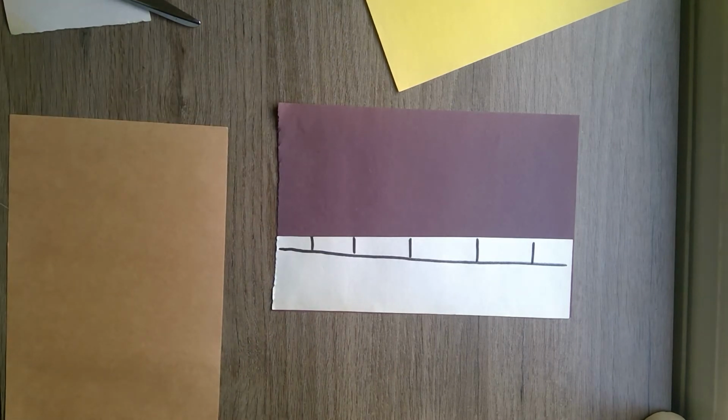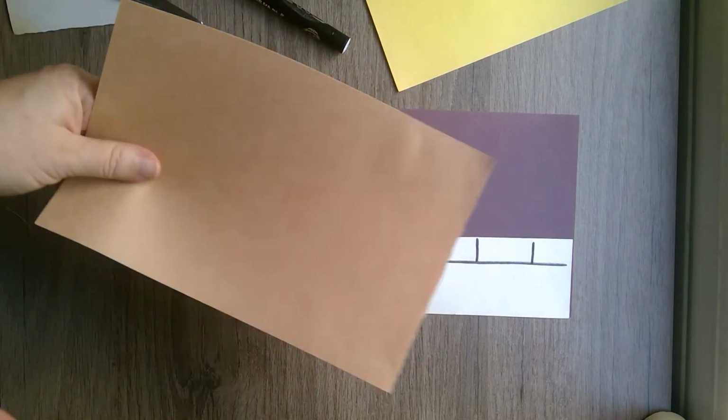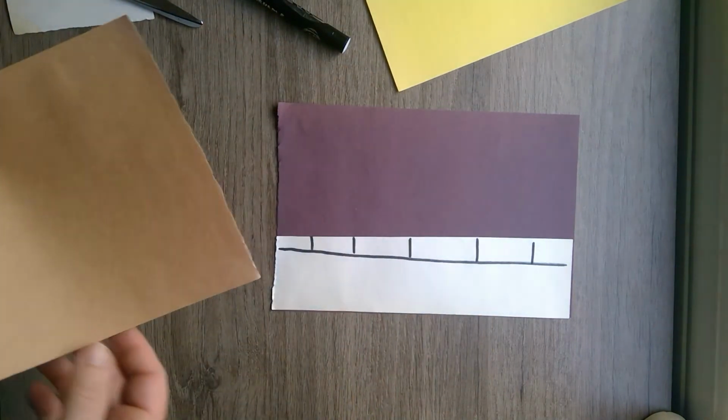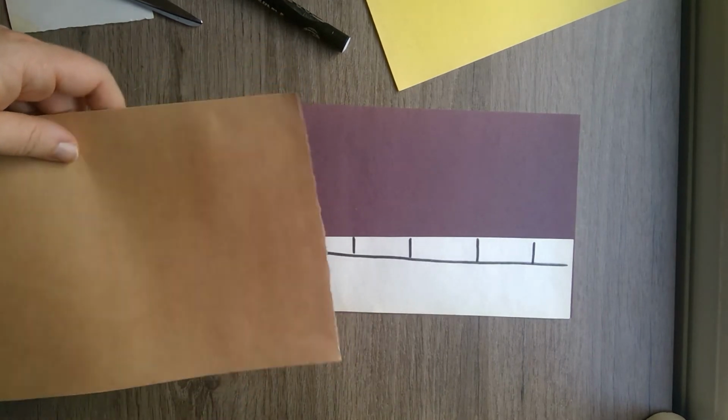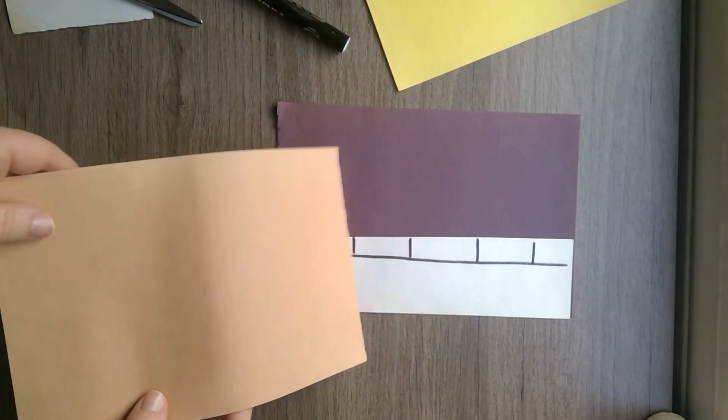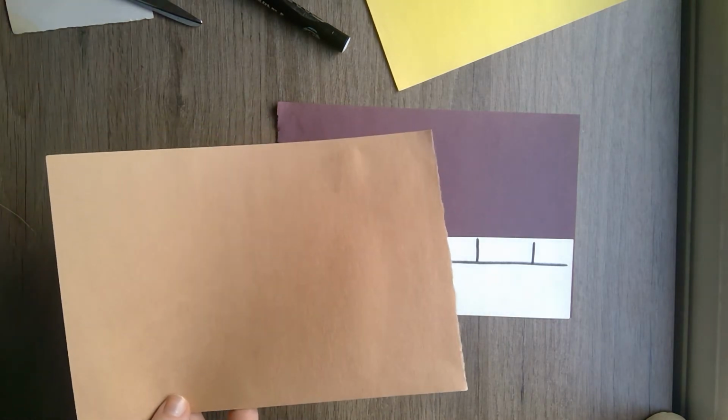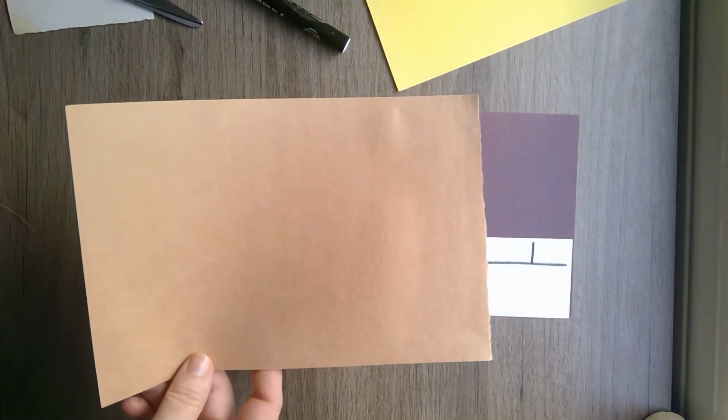All right, next I would like to draw and add some buildings to my scene. So I'm going to do a couple houses, a couple buildings, mix and match from what we've seen previously. So I'm going to choose my brown paper, and I'm going to make some squares, some rectangles, and some shapes. So I'm going to cut them, and then I'll show you what I have.